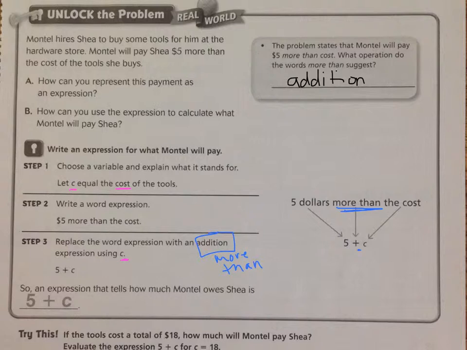Our variable is C, so that's why that is there. And the actual number being used is 5 more, so that's where the 5 came from. This is called an expression because there is no equal sign, and it is just 5 plus C. That's all they want to know.